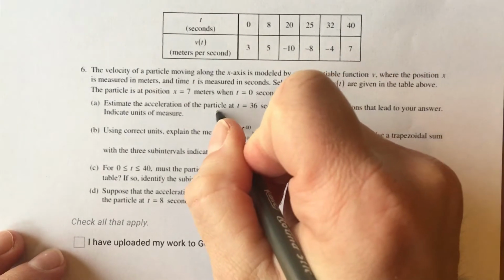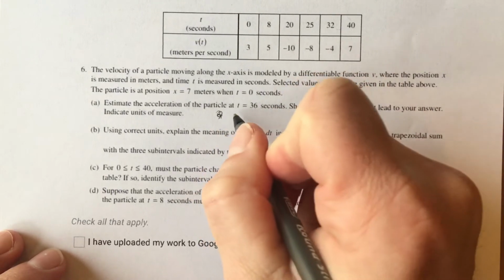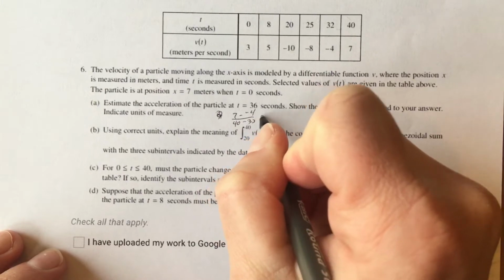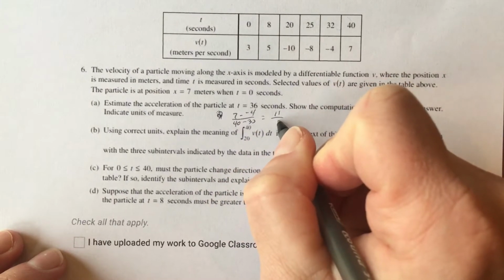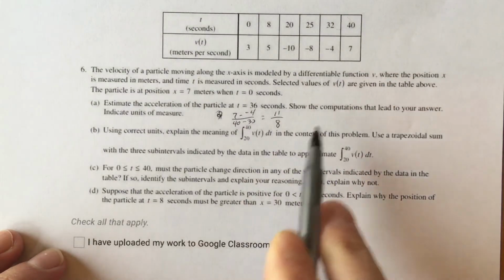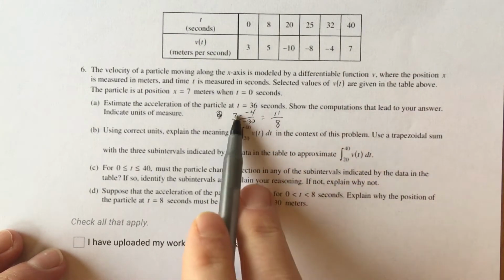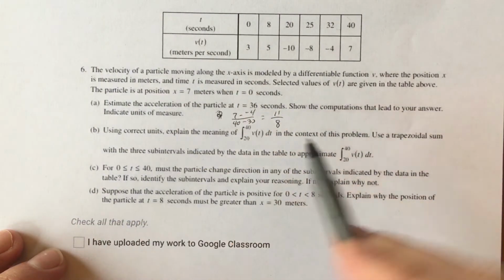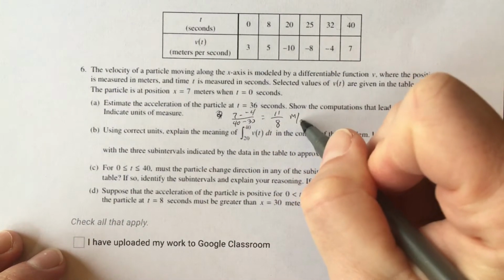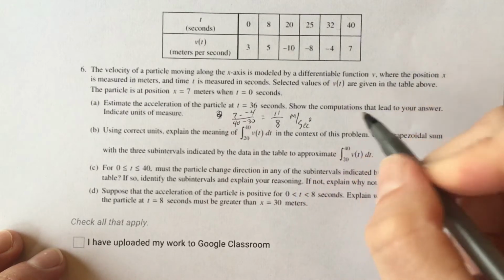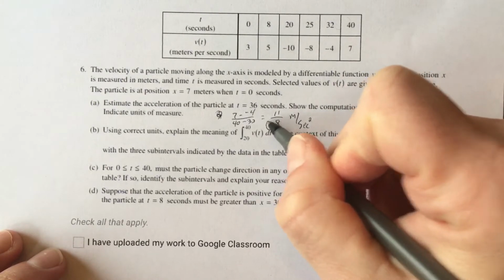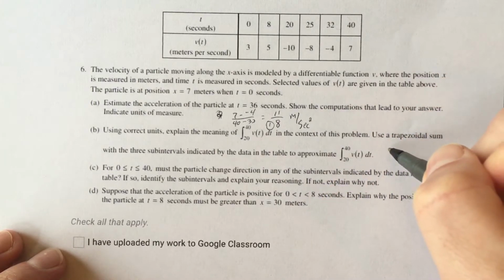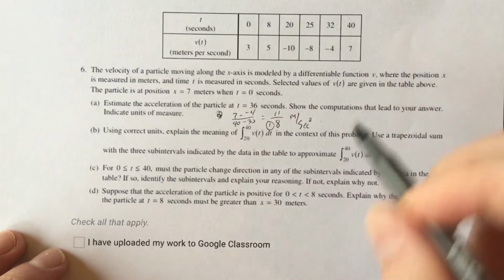So that's going to be 7 minus -4 over 40 minus 32, which gives us 11 over 8. Okay, it does ask for the computations. We have that right there, and we want the units of measure. So these are in meters per second. This is the rate of change. This is acceleration. This should be meters per second squared. So they gave us a point for the 11/8, and as long as we have the units right here and on part B, we'll get a point for that. So we'll save that point for just a second.